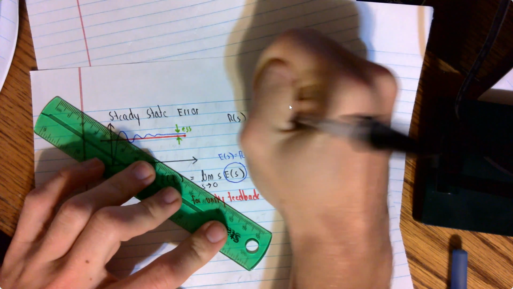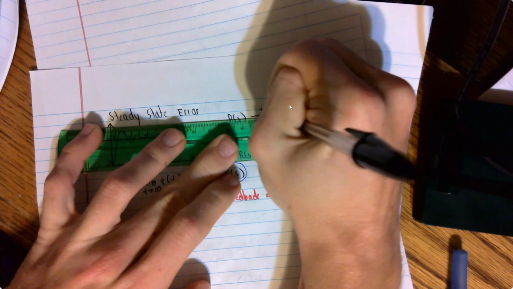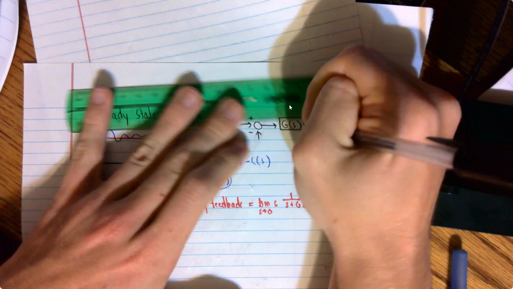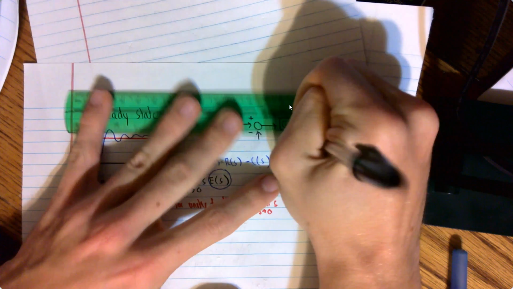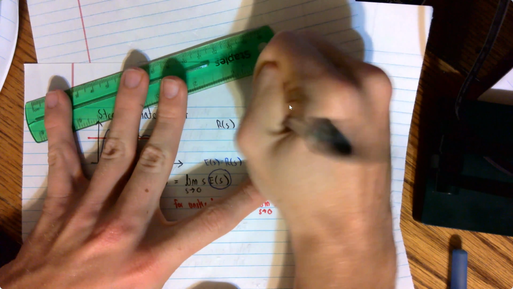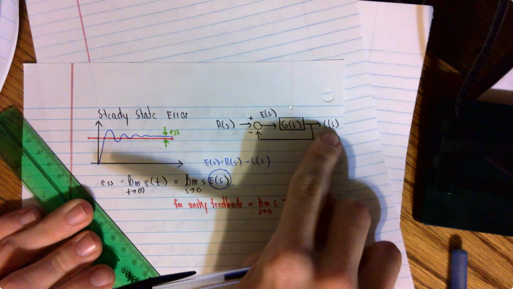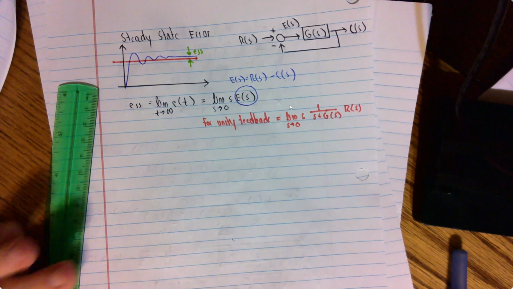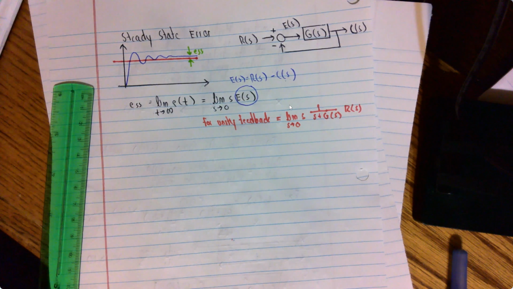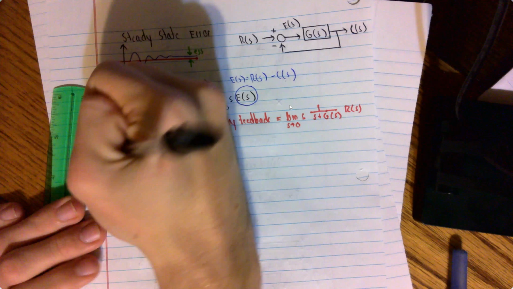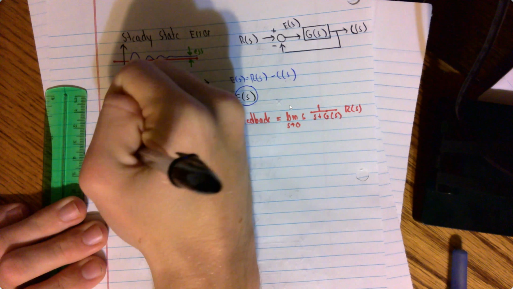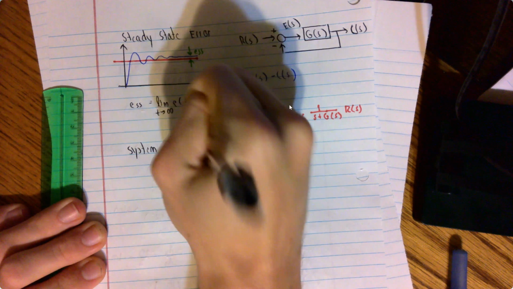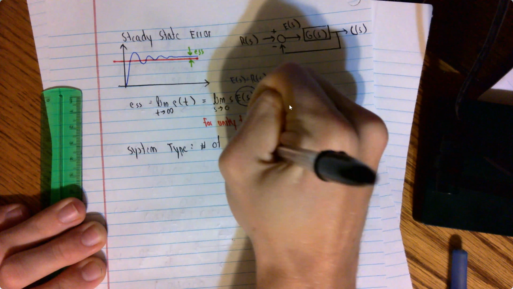A unity feedback system has the following format where your G of S, your system, and then here's your output C of S. And then here, this is known as your error, E of S, right here. The point from your R of S minus your C of S. And so now, a lot of times, what we like to look at is how many pure integrators we have in our system. And so our system type refers to the number of pure integrators in the system.